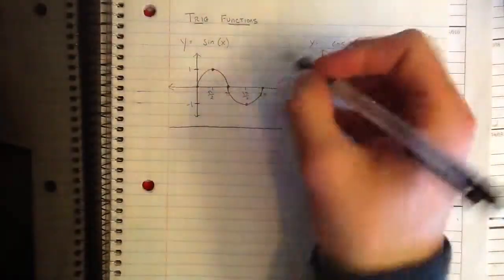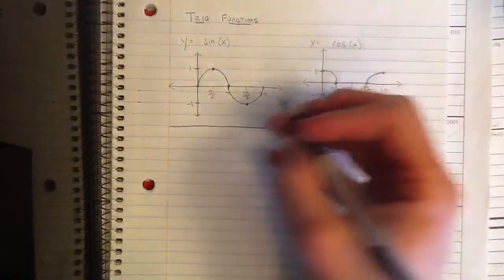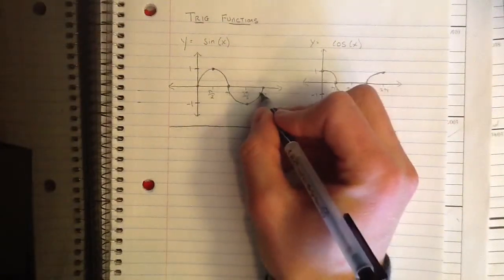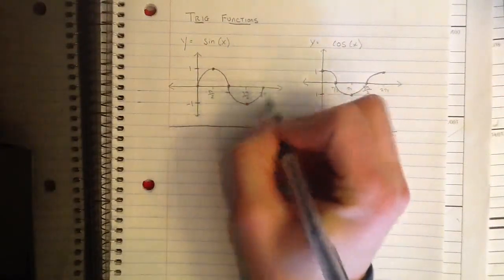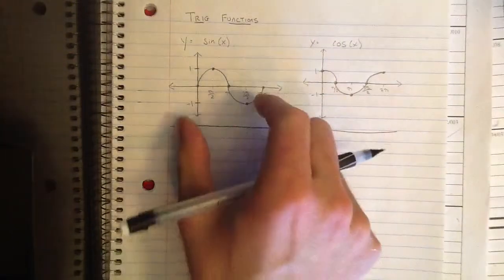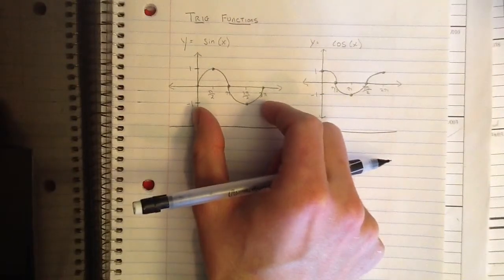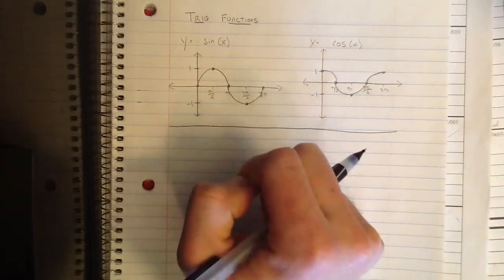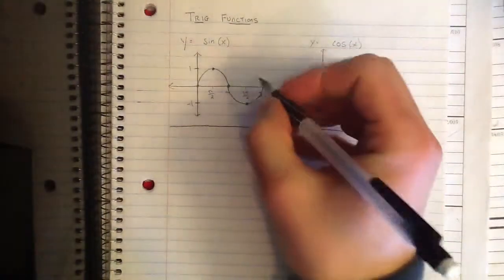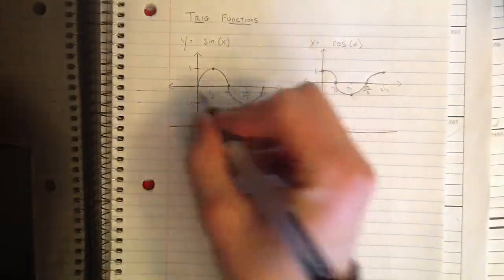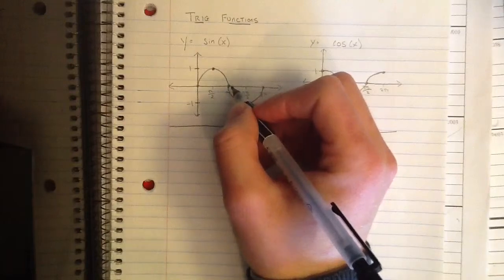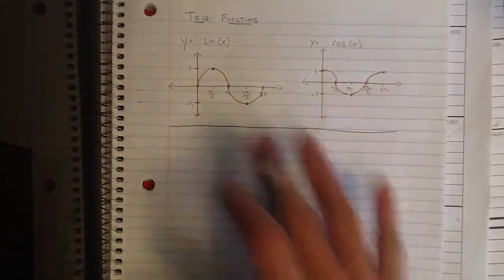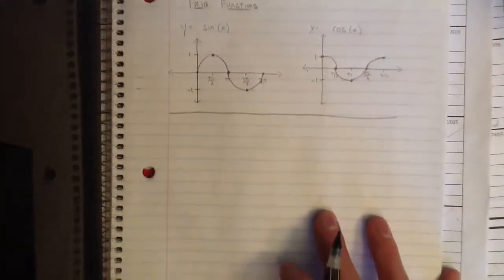Okay, so the reason I did this is just so I could refer to what the normal period is. So the normal period, for it to complete one cycle, takes the distance here, 2 pi, to complete one whole cycle of this. The amplitude is the distance from the midline, the middle of it, to the top. And I will show you what that looks like with a more complicated one.